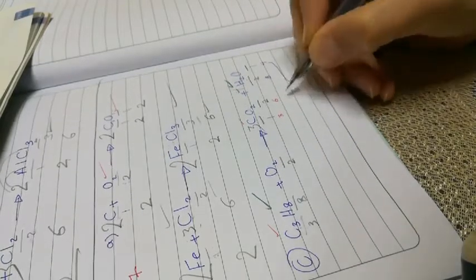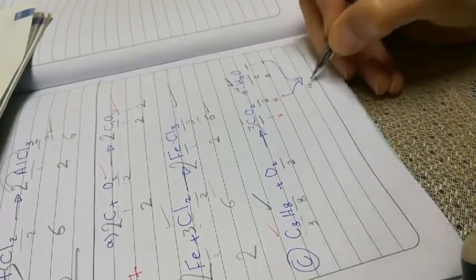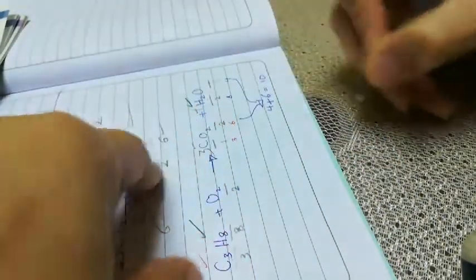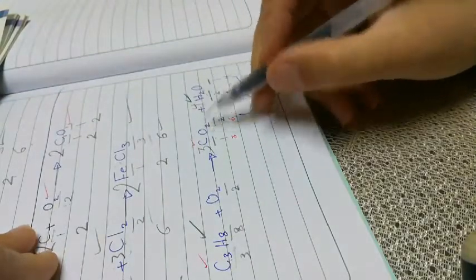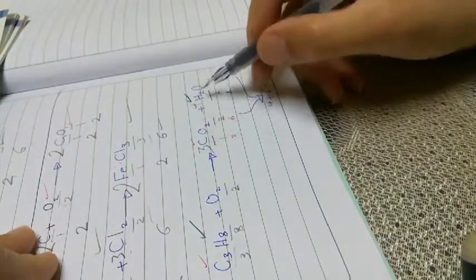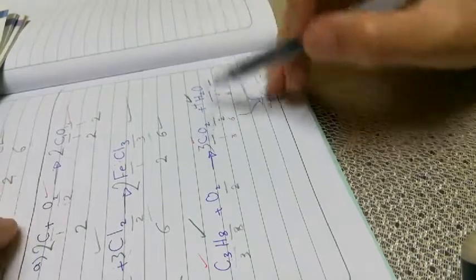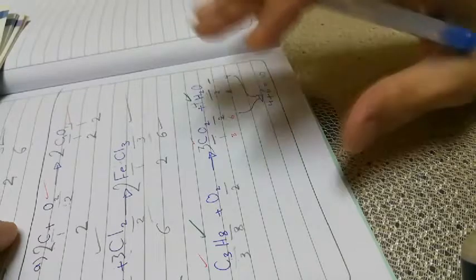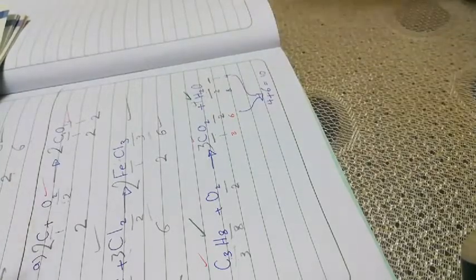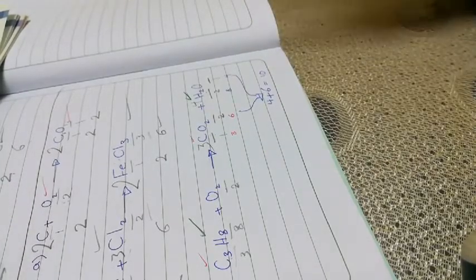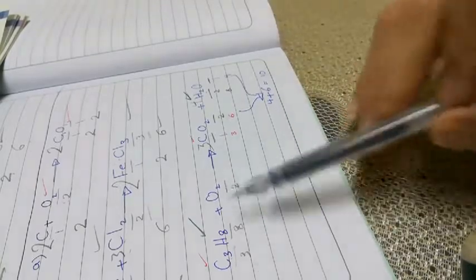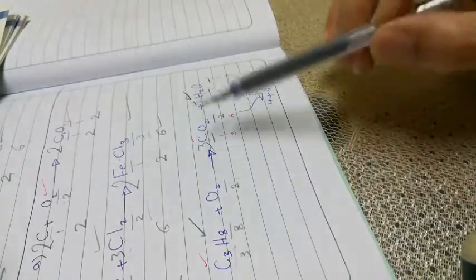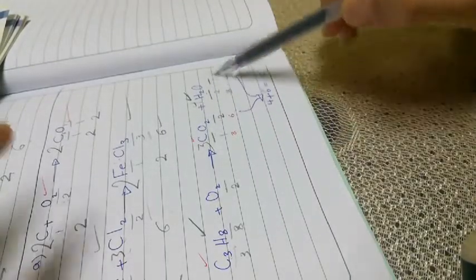Look, 4 with 6, count them. 4 plus 6 equals 10. Why? Both of the oxygen atoms here are found in the products. So we must add them, because the rule says that the number of the atoms that are participating in the reaction, in the reactants, must equal the number of the atoms that are formed in the products.